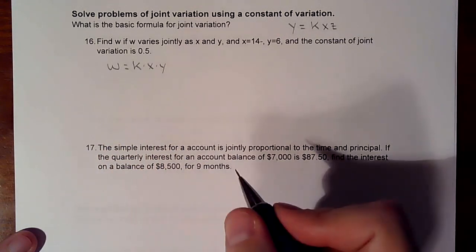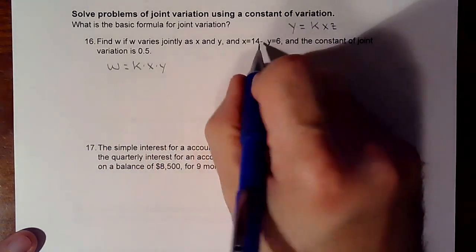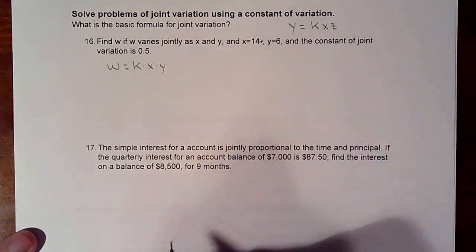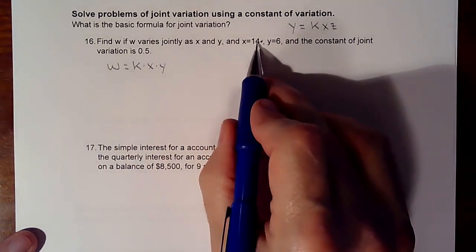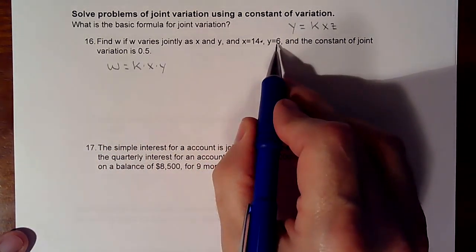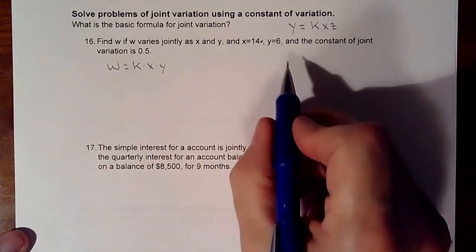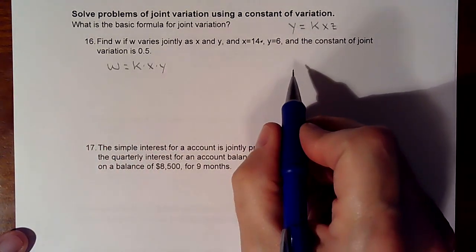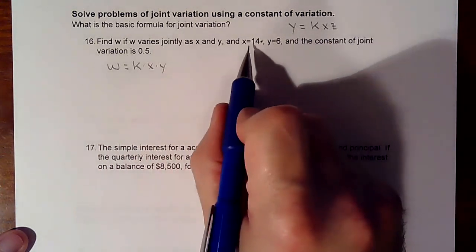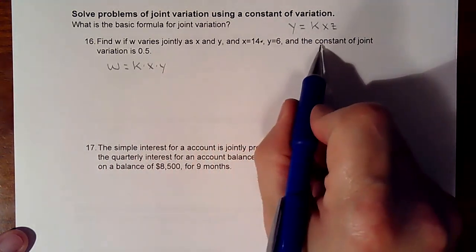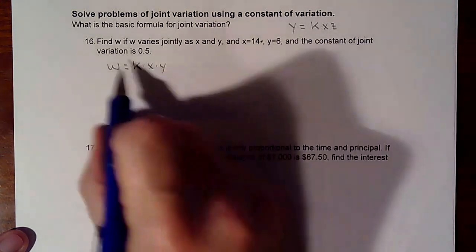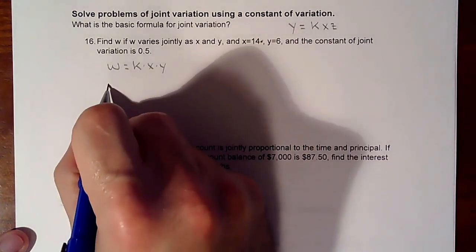Okay. Once you have your equation set up, they give you some values. So they give you an X is 14. They give you a Y. So they give you a sample, basically. They give you an X, they give you a Y, and they also tell you what the constant of variation is. They really just tell you everything.